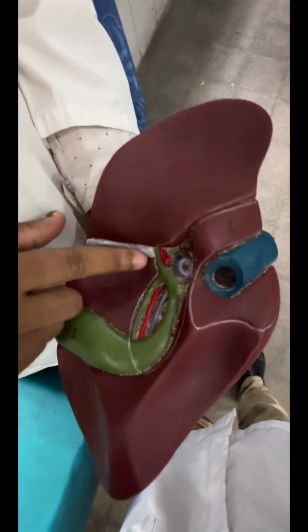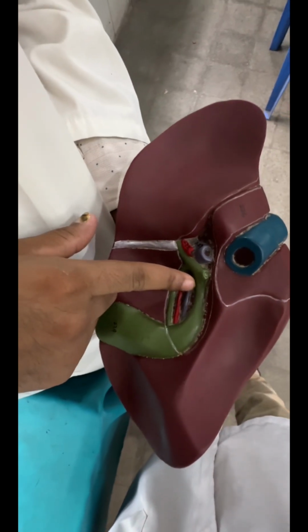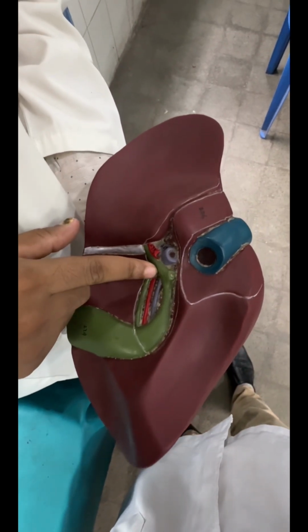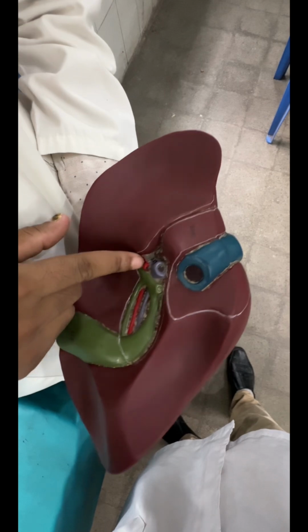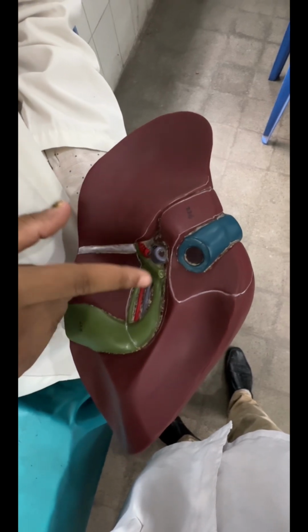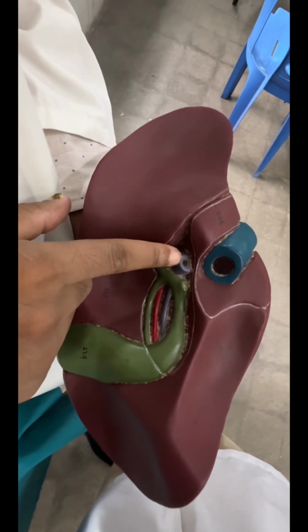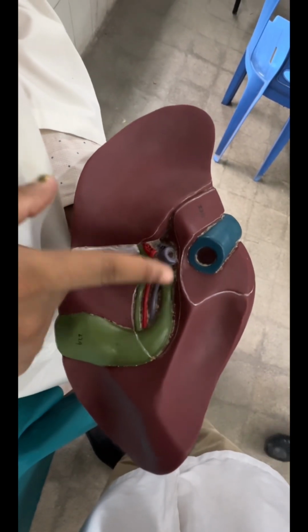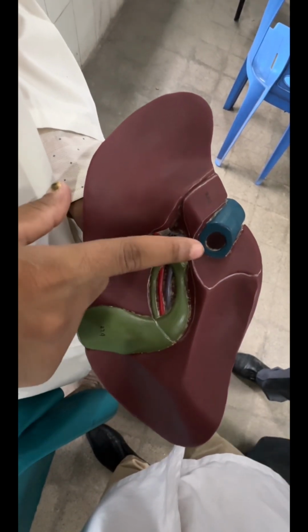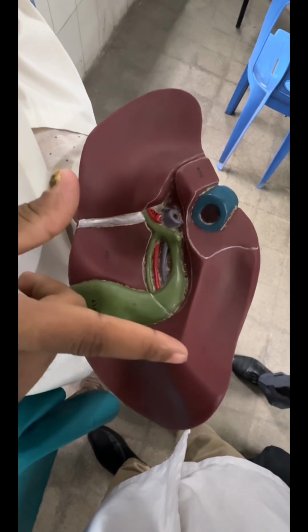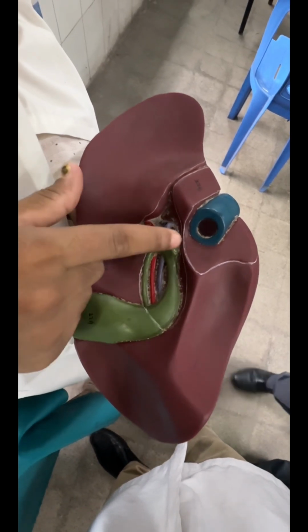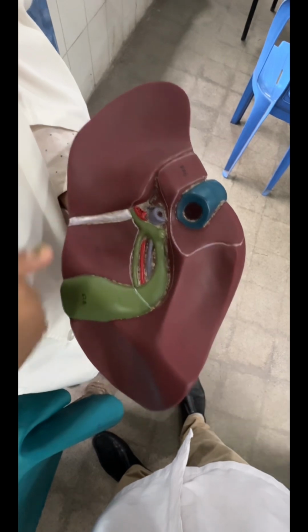This is the porta hepatis. The porta hepatis contains branches of the hepatic artery, the right and left hepatic arteries, then the common bile duct, and the portal vein. From right to left, it is the bile duct, artery, and vein.